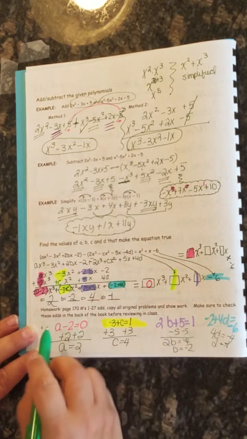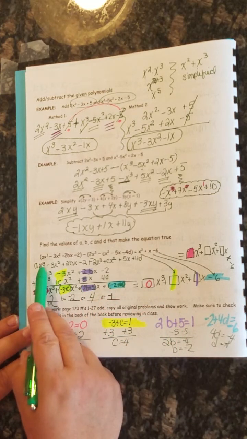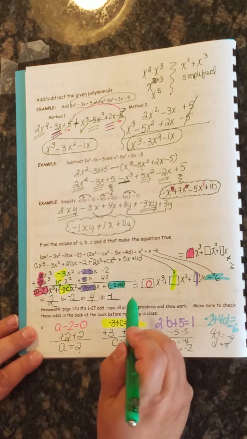So you solved for them. They're solved for the missing values of a, b, c, and d that make the equation true.